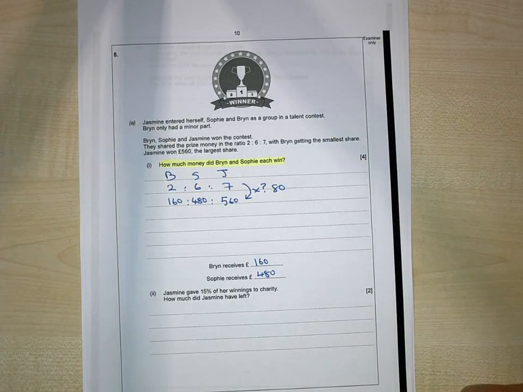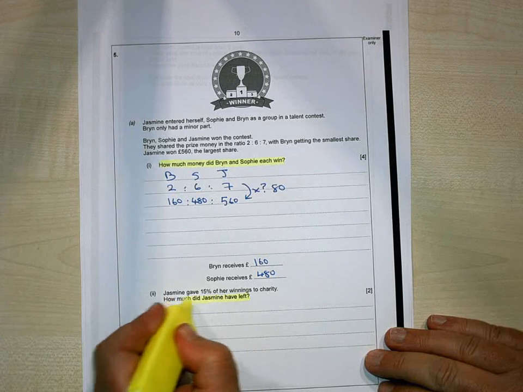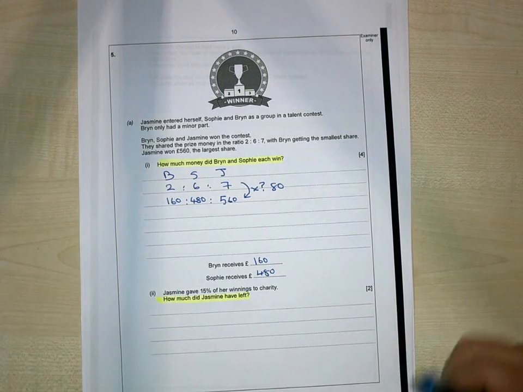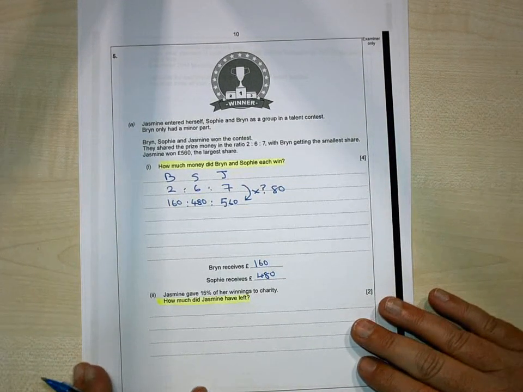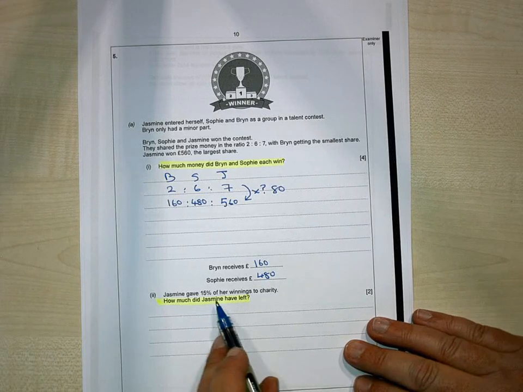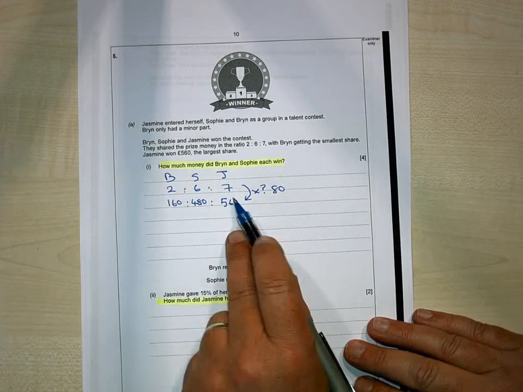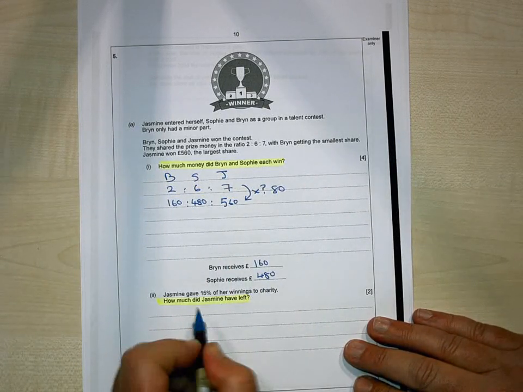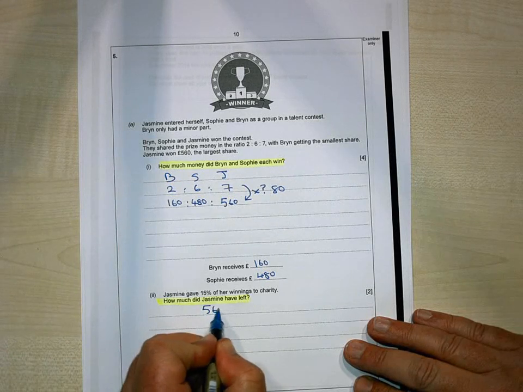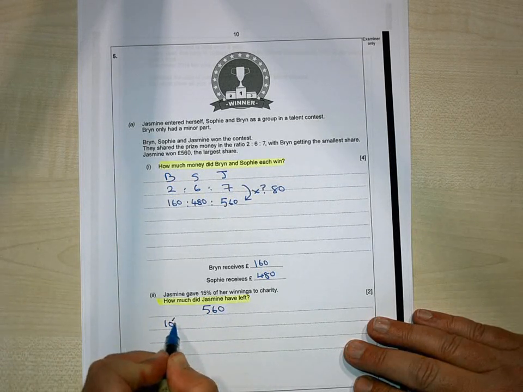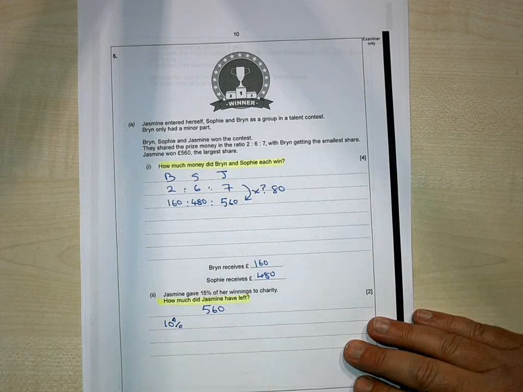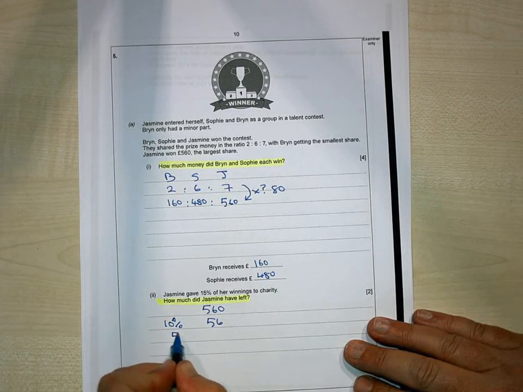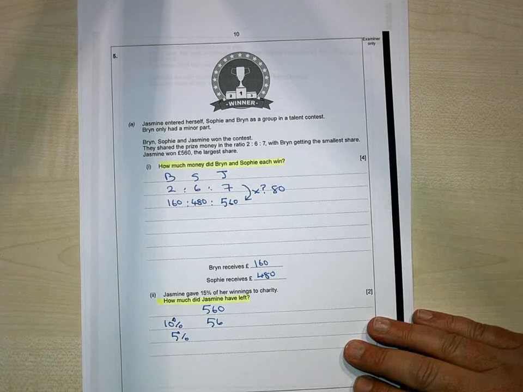Jasmine gave 15% of her winnings to charity. How much did Jasmine have left? There's the question. Okay, it's a non-calculator paper, so I know how to find 10%. Jasmine's winnings were £560. So 10% of that, we divide by 10 to get £56. 5% would be half of that again.